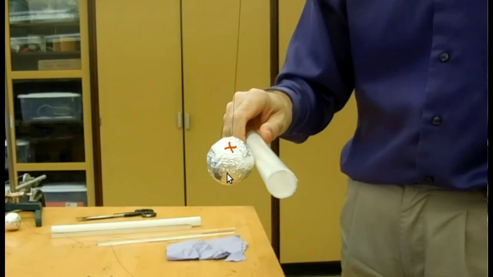However, when it gets close enough to the rod, it also becomes polarized. So even though it has a net negative charge, if it gets close enough to the rod, that charge can mostly be distributed over the far side of the ball, and so the interaction can still be attractive.